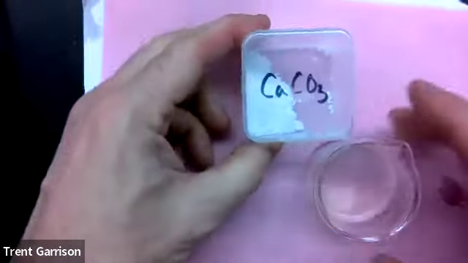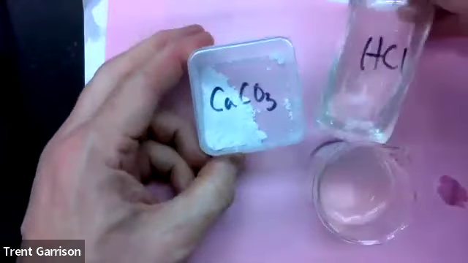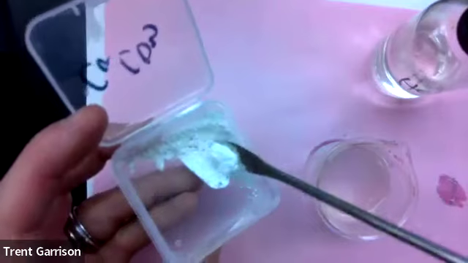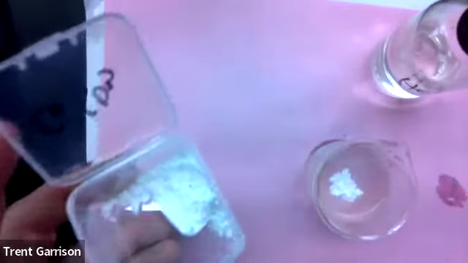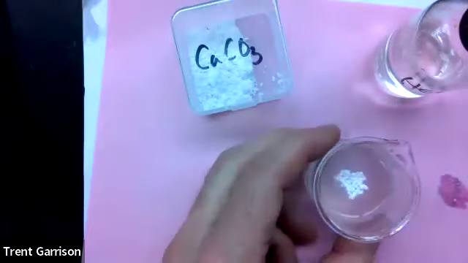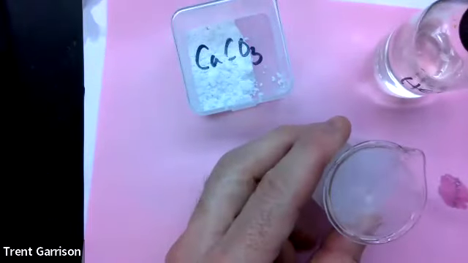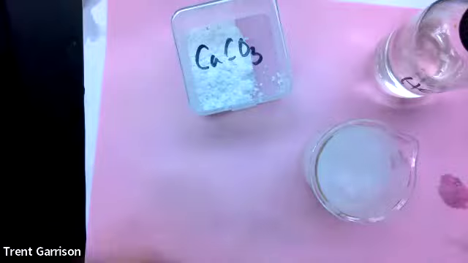And this one is going to be the calcium carbonate. So I'm going to use calcium carbonate and hydrochloric acid. So we're going to take this little powder, put a dash of that in. And it tends to float for some reason. I'm not quite sure why it wants to float, but we're going to stir it in and make sure you notice, look, it is a nice haze that's going on there.